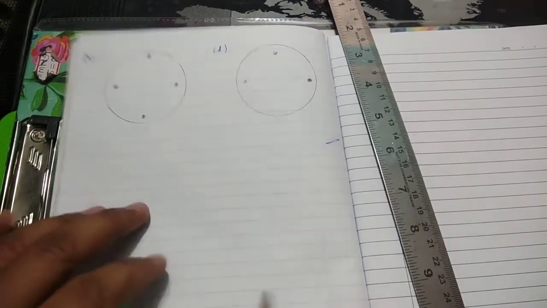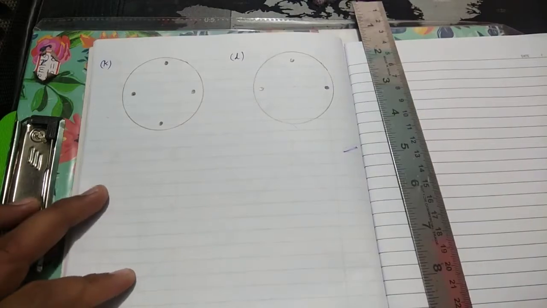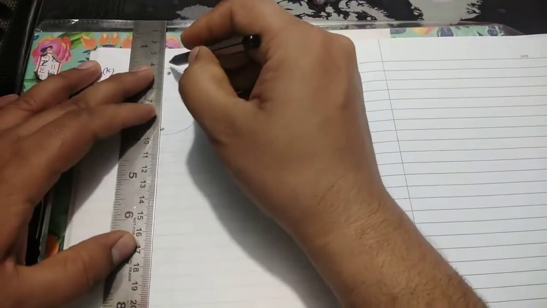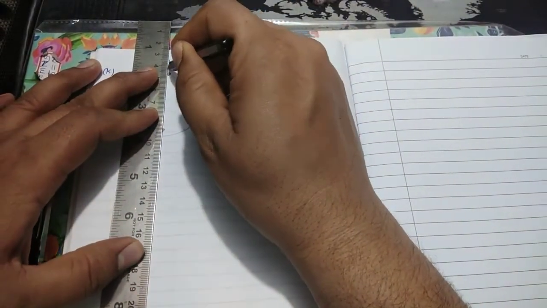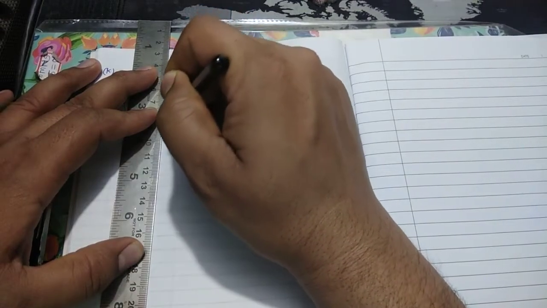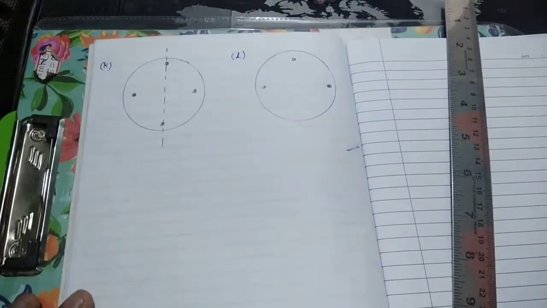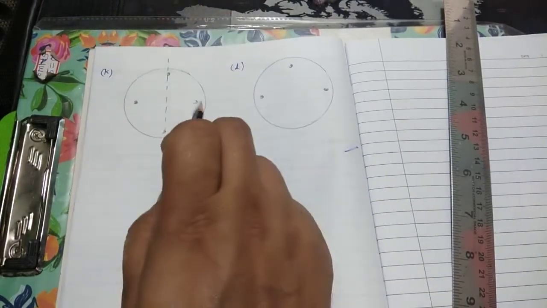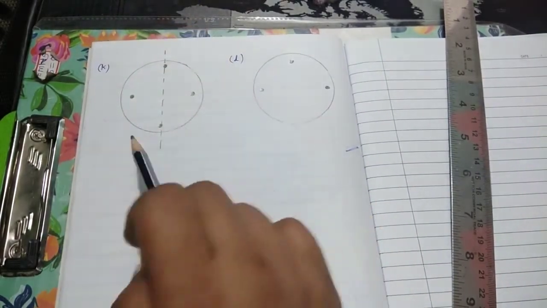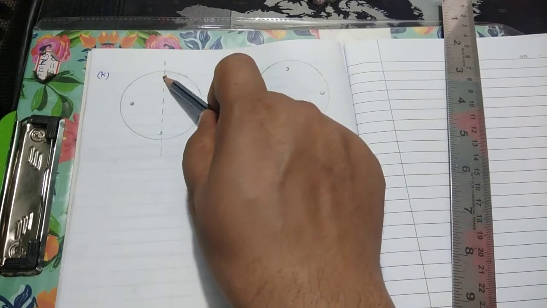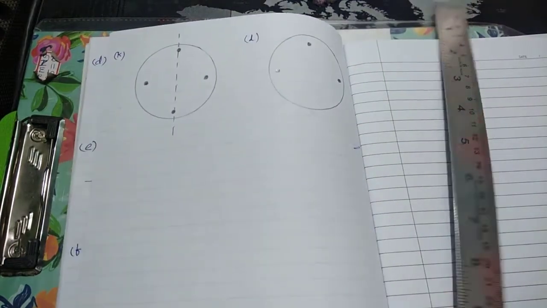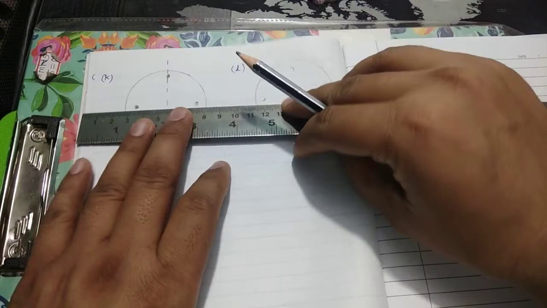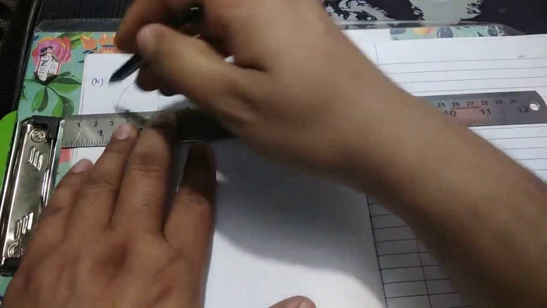Next, here number K. So here we will get two lines of symmetry. One is this one. When we fold vertically, these two punch holes will coincide, this whole figure will coincide, and this punch hole, half of it, will coincide. Then this is also another line of symmetry for this figure.